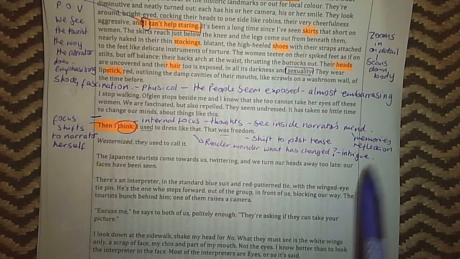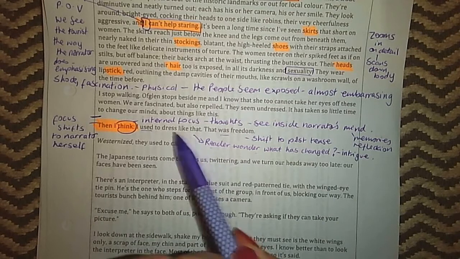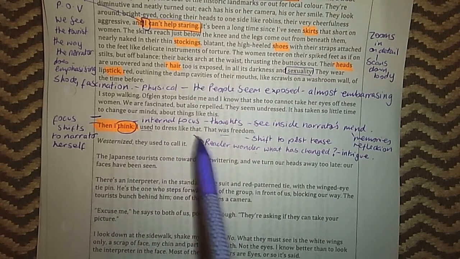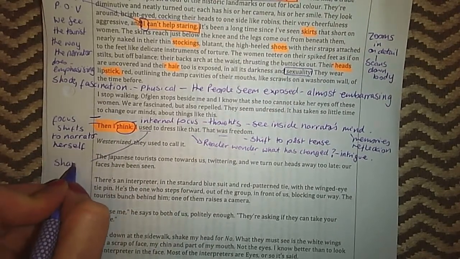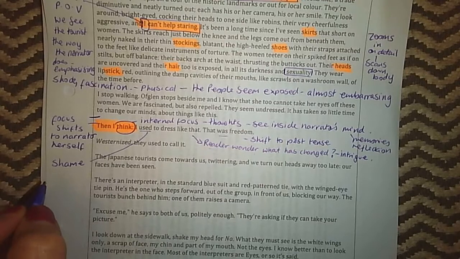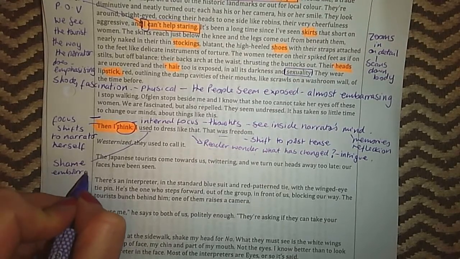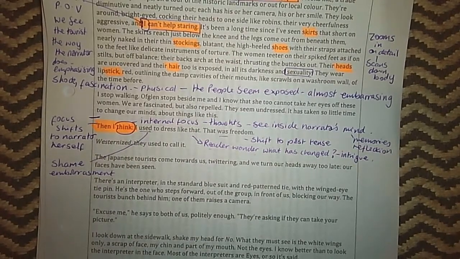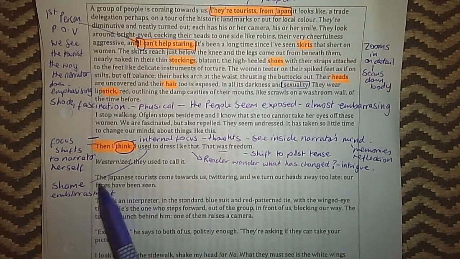Okay, and in terms of the tone here, the fact that she used to dress like that, if we think about what she was saying here about these women, and then she realizes that she used to dress like that, there's almost again a sense of shame, or again this kind of embarrassment at the realization that she was like that. Okay, so let's read the next bit.